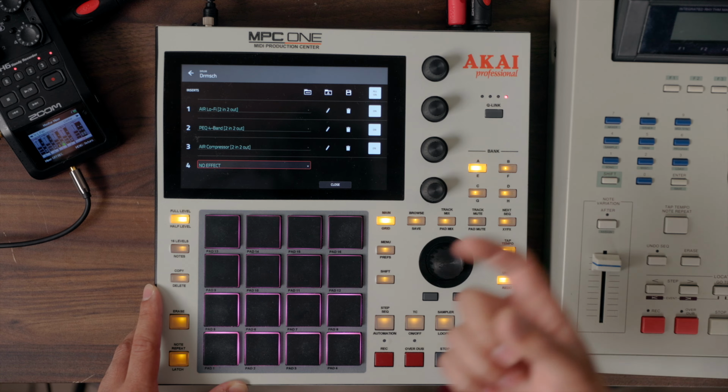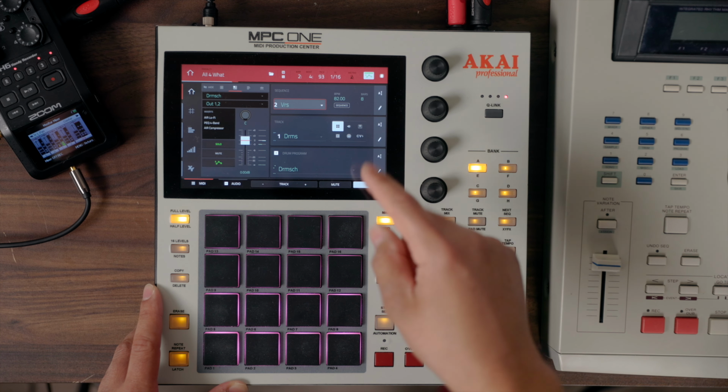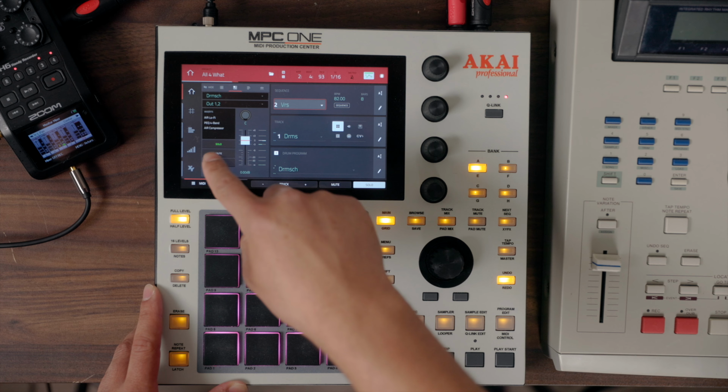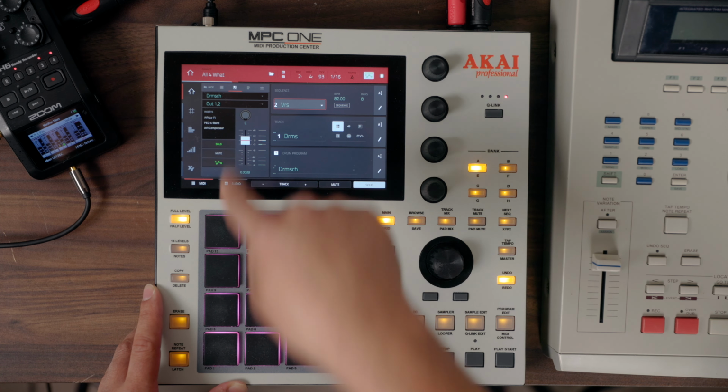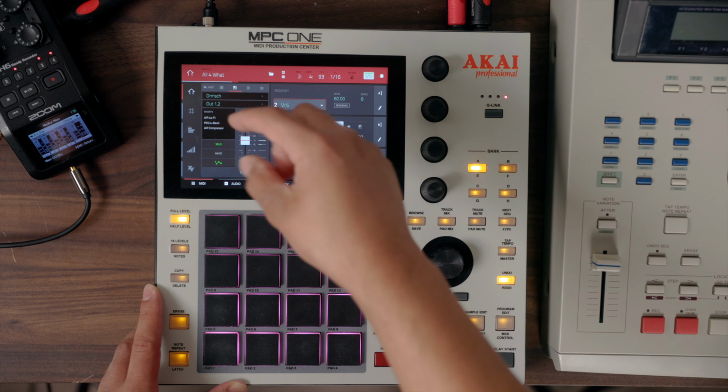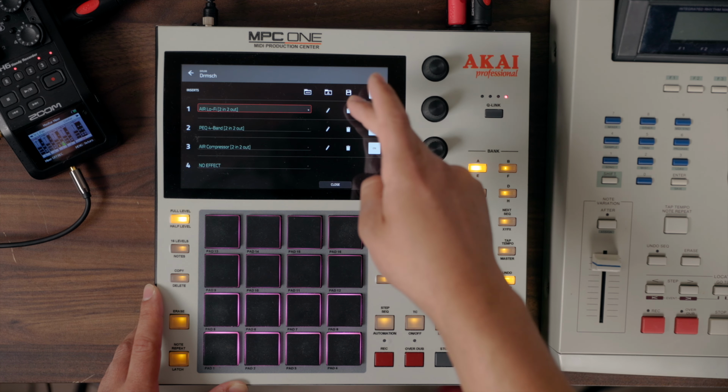I'm gonna go through real quick what I have on the drums. And one thing I do have to mention is I have these plugins engaged on the program, not on individual pads. These are plugins that I'm putting on the program.